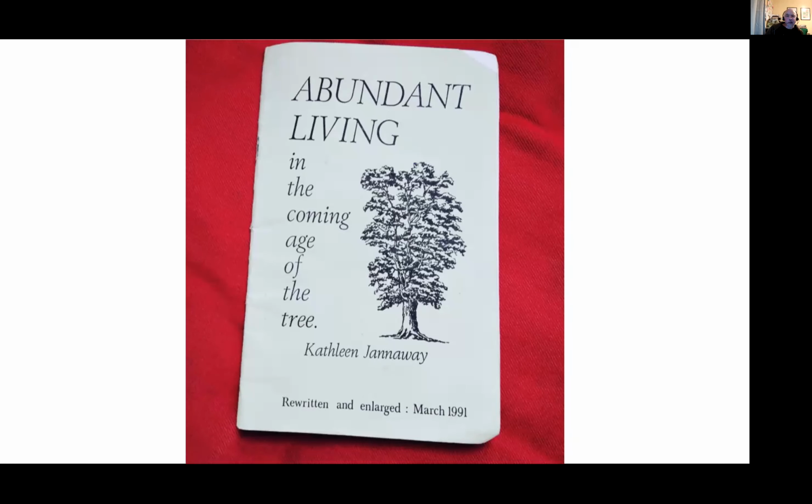Which leads me on to a publication I've already mentioned, Abundant Living in the Coming Age of the Tree by Kathleen Janaway. When I read that, it was a bit of an epiphany moment for me. Her point is that we're coming to the end of the age of oil, which would seem to be the pattern one way or another: either we won't be able to access it, or we won't be able to carry on burning it, so what's left we leave in the ground.